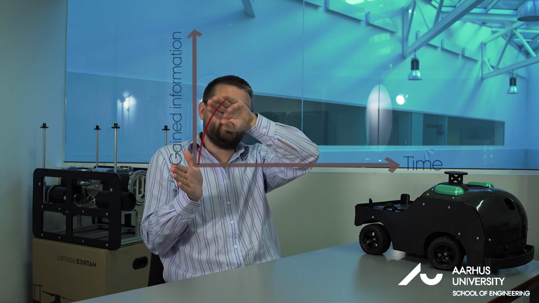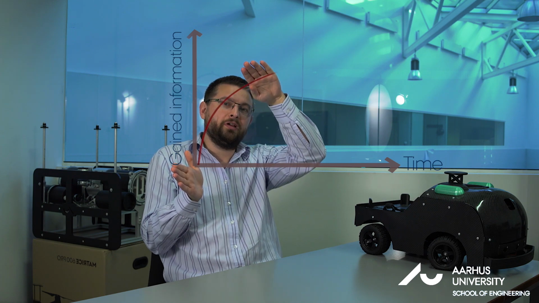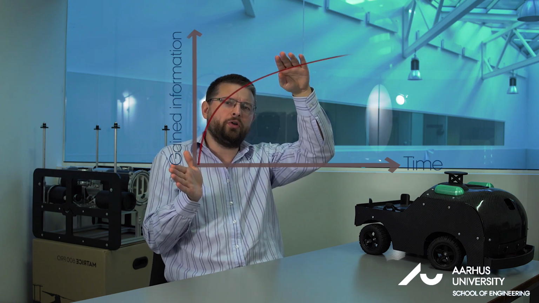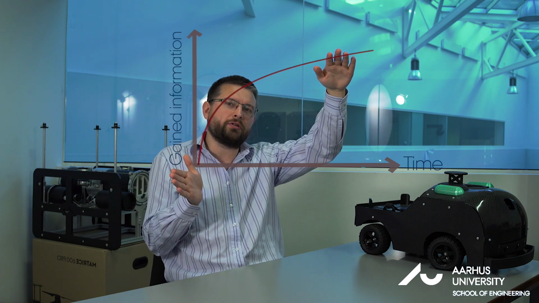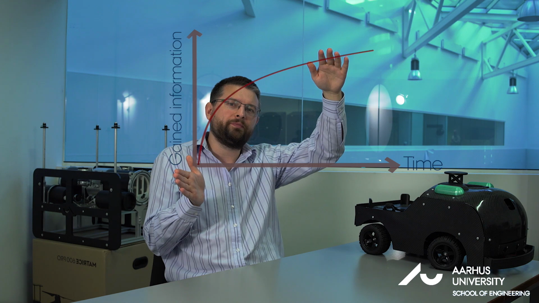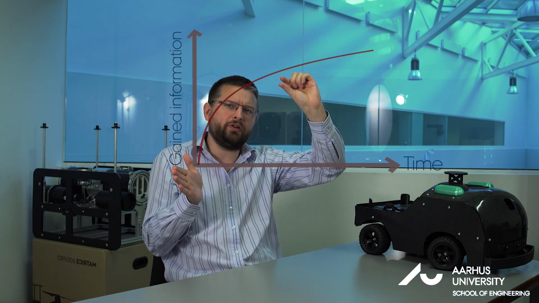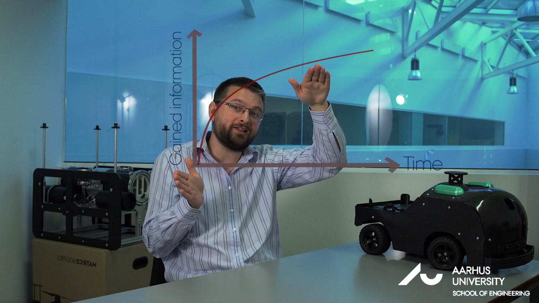But as you spend more and more time, you will need to spend even more time to get just a little more information. It will kind of flatten out at a certain point, and when it starts to flatten out, the time investment to get just a little bit of information will be too high, and that's where you need to stop slightly before that.